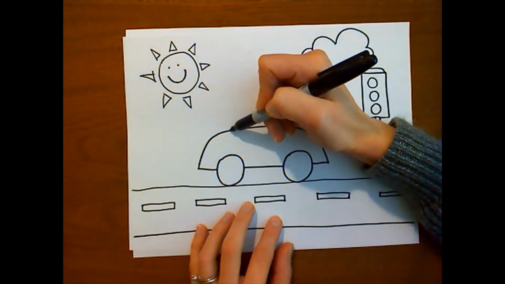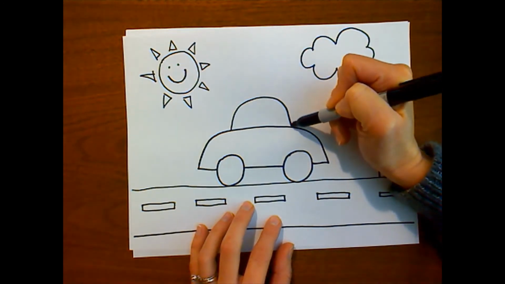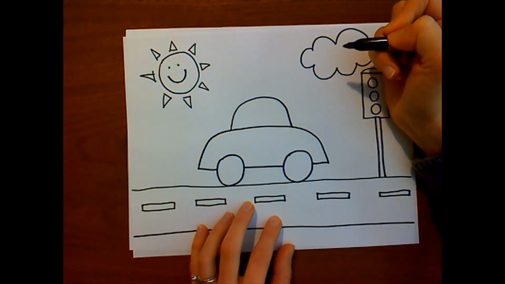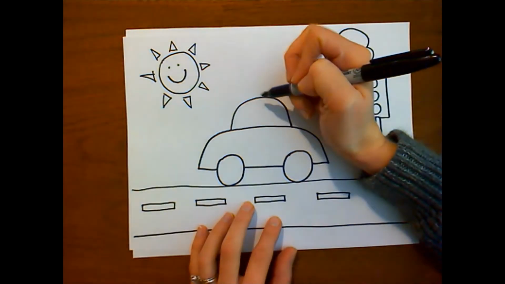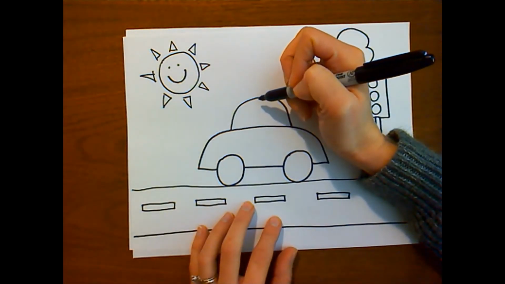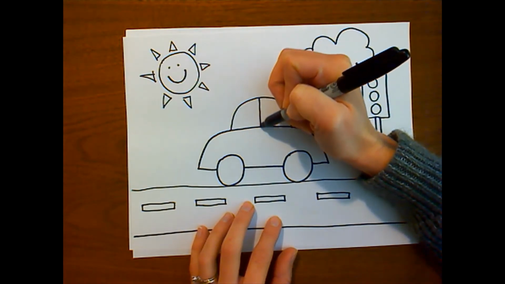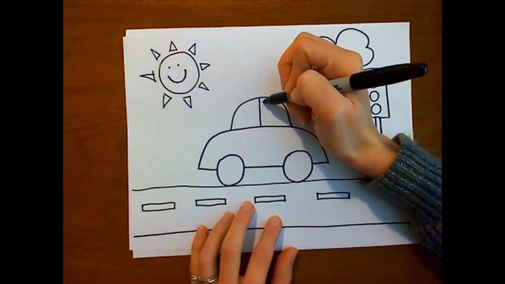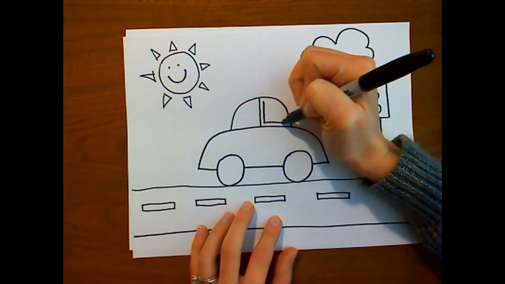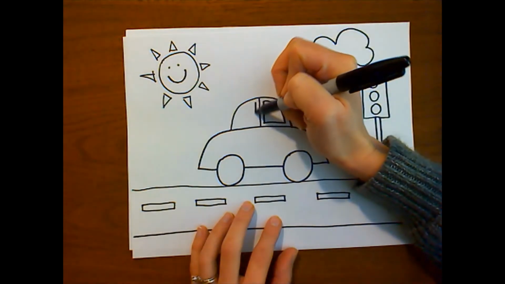Then I'm going to make a half circle or a semicircle for the windows of my car. Looks a little bit like a flying saucer. That's okay if yours does too. You can make your car look however you would like it to come out. I am using a line right there to divide and then make a smaller shape inside of there for my windows.